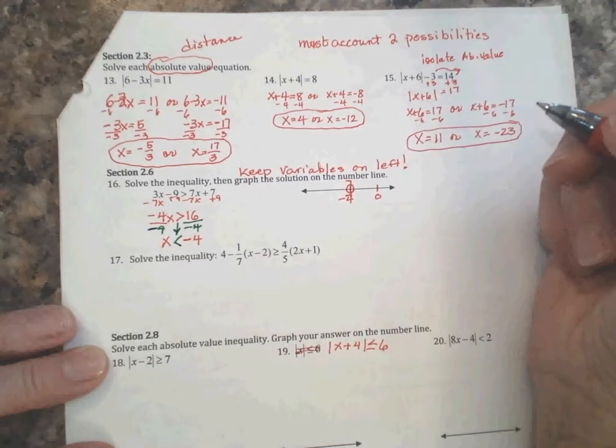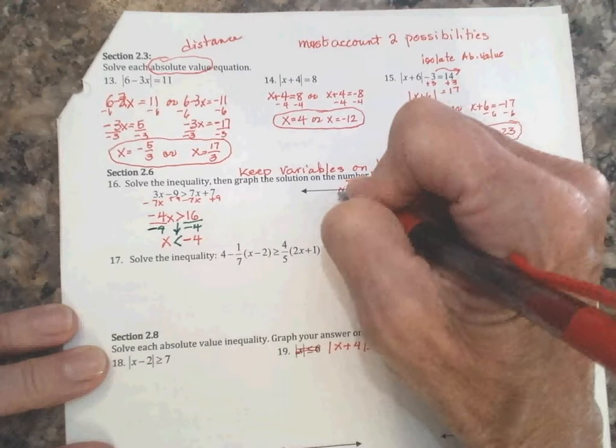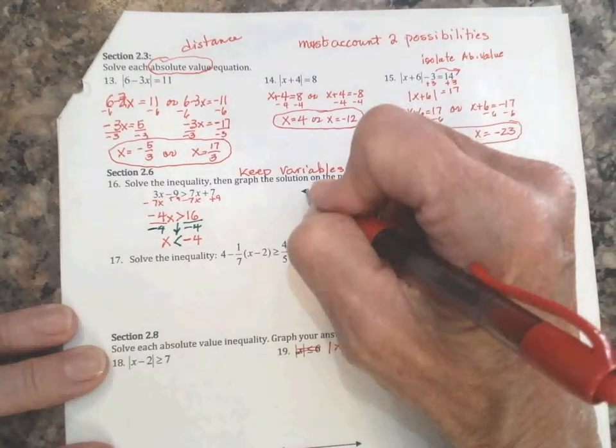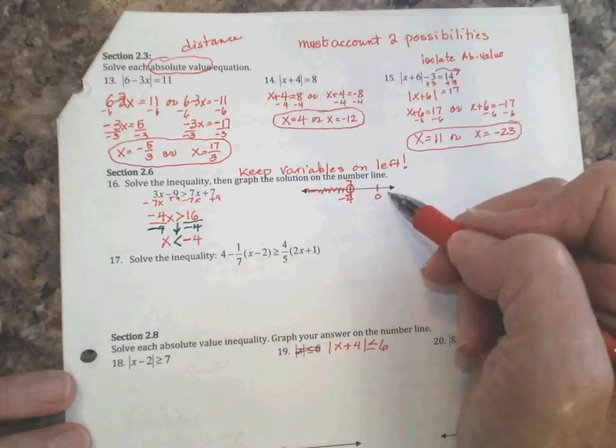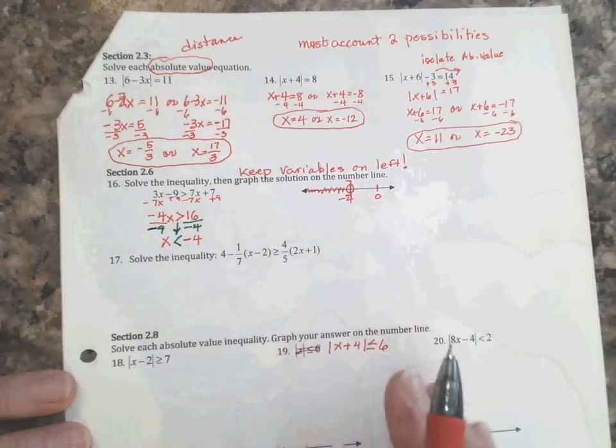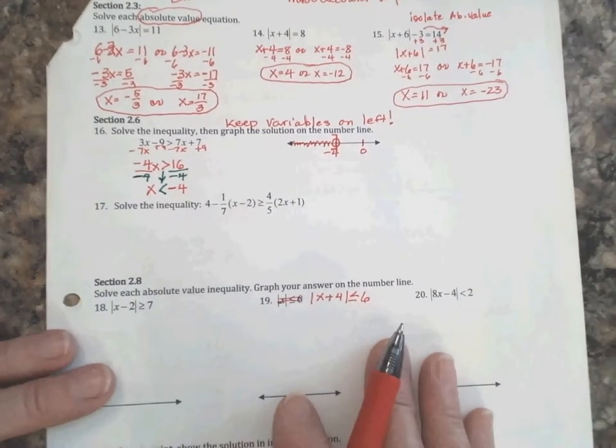You could also make it a bracket, if that's what you want to do. You can make it a bracket or a circle. Either one will work for me. And then we want all our answers to go to the left. So this is what I would be accepting as your graph.